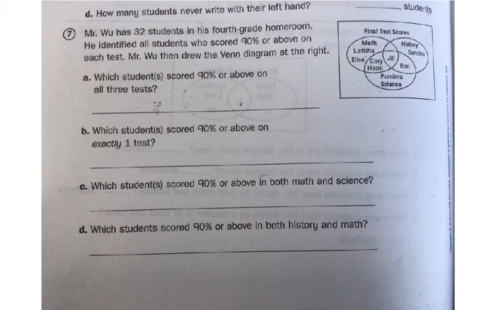All right, let's try one more. Mr. Wu has 32 students in his 4th grade homeroom. He identified all students who scored 90% or above on each test. Mr. Wu then drew the Venn diagram at the right. So you notice a little bit of a difference here. We now have 3 circles that intersect. Students that scored 90% or above in math are in the yellow circle.